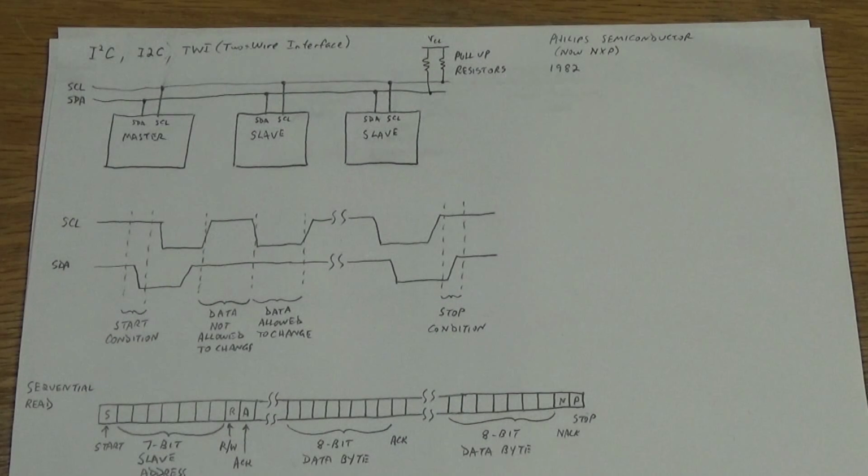Hi. So I thought I'd do a video on the I2C Bus since there's so many little sensors that you can get, like accelerometers or compasses or gyroscopes, etc., that are available that use the I2C Bus. And I like it a lot because it just uses two I/O pins on the microcontroller.